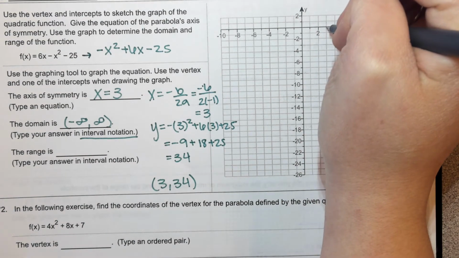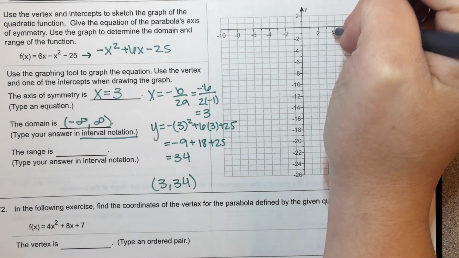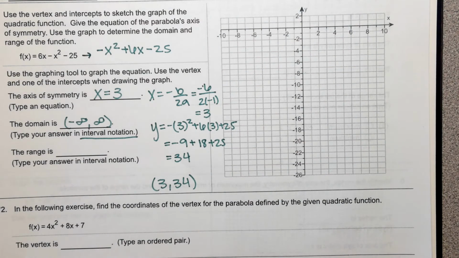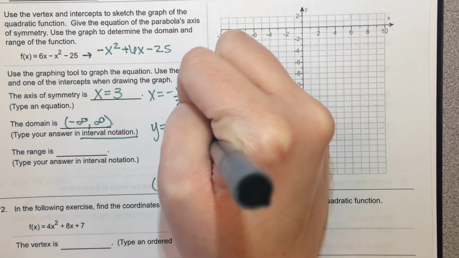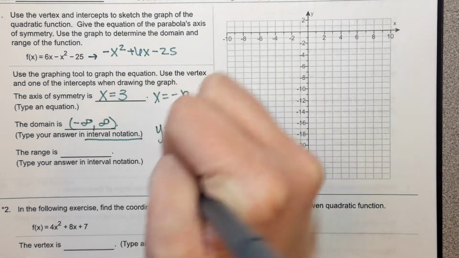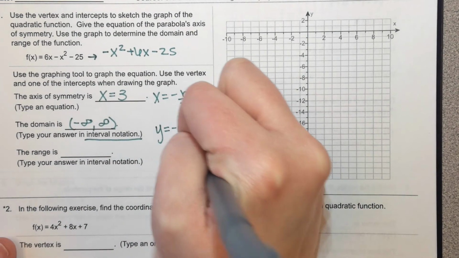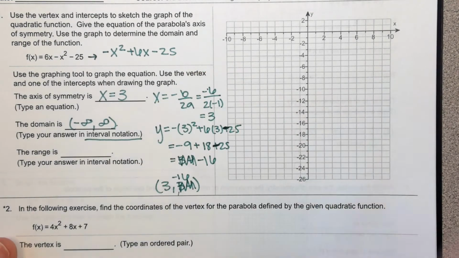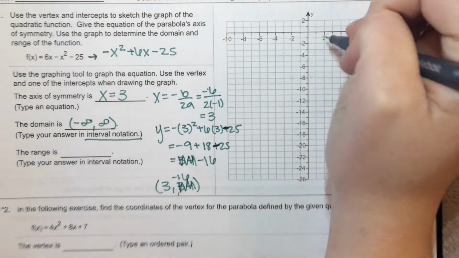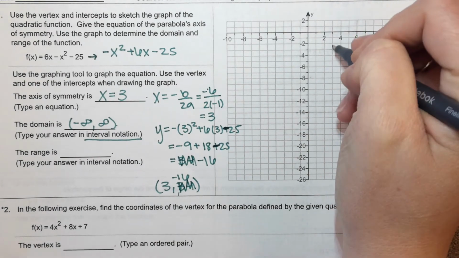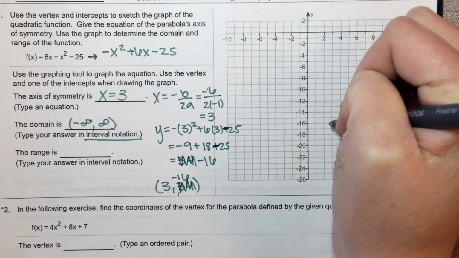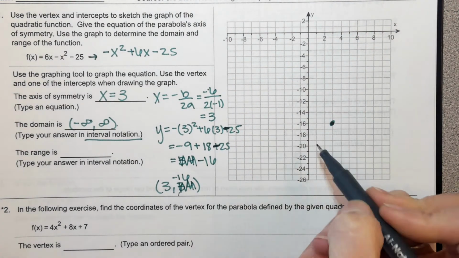So I'll plot that point. Oh, did I miss something there? I think that I did. I did plus 25 instead of minus 25. Okay, that is going to make much more sense. Okay, that should be negative 16. I knew that that was not going to look correct. Okay, so now 3, negative 16. So 3, go down to negative 16. All right, now I have that point.